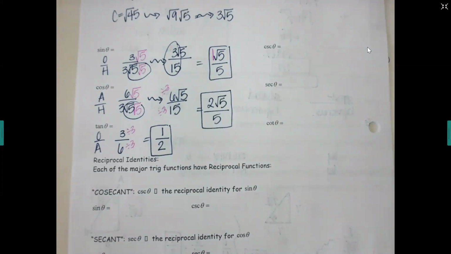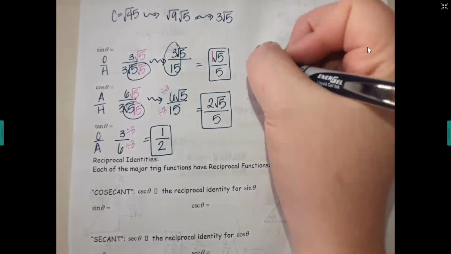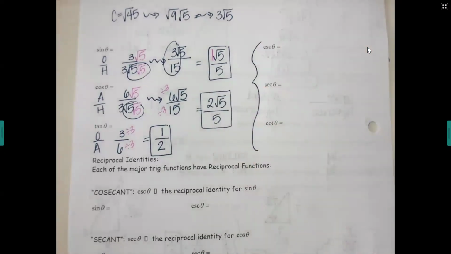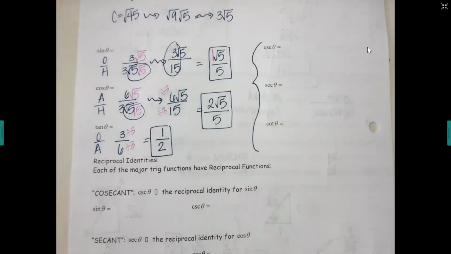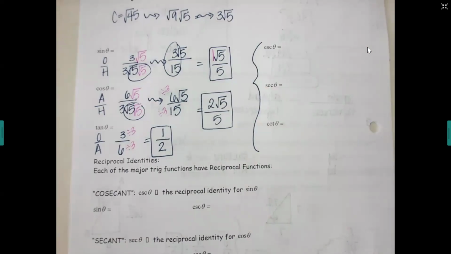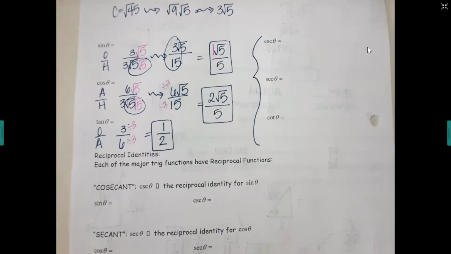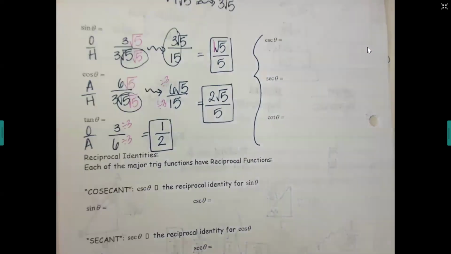Kind of remember that a little bit from geometry? No. Okay. So those are the 3 principal trig functions. However, there are actually 3 more: cosecant, secant, and cotangent. The way they're organized on your paper is that they're across from their partner. So come down here to the bottom and then we'll do the example.